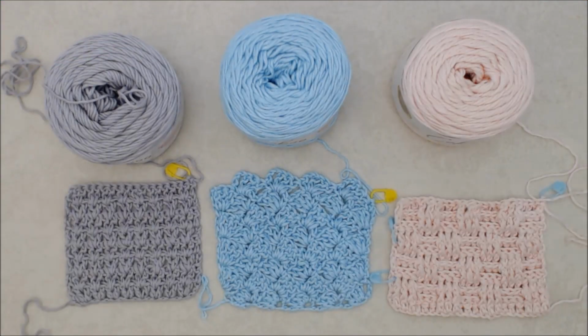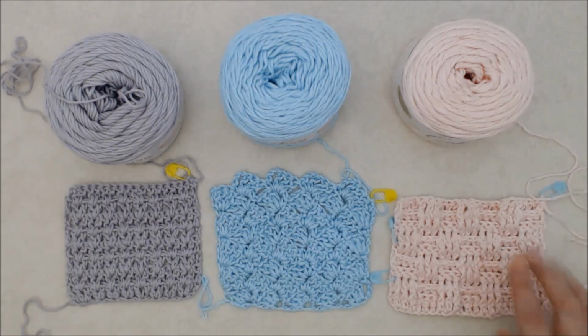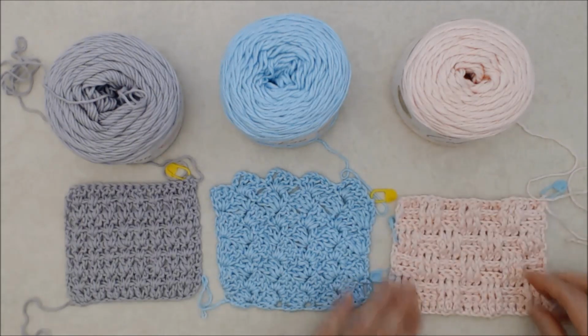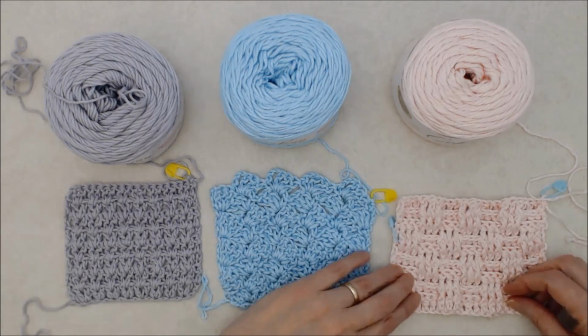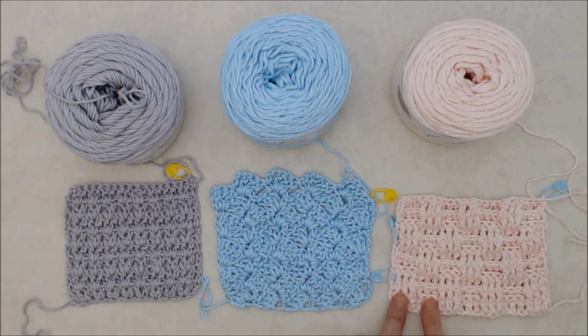So here I have a basket weave stitch, and this one is a little bit different. And what we have is a multiple of 6 plus 5 plus 2.